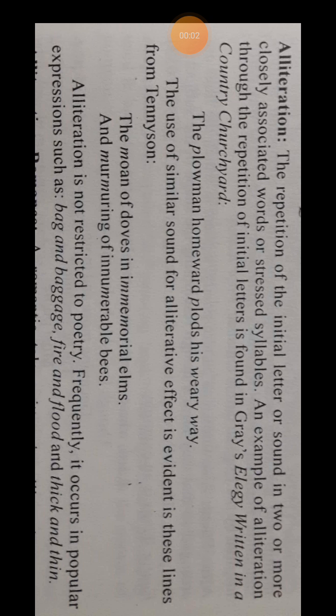Hello, students. Let's talk about a literary term. And the literary term which we are going to talk about is alliteration.